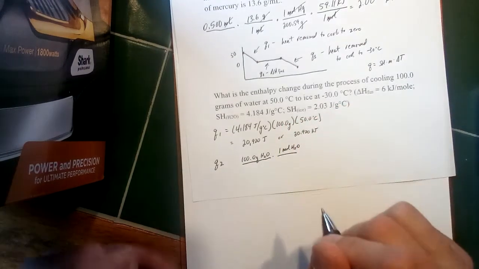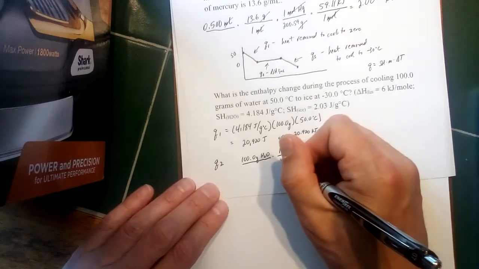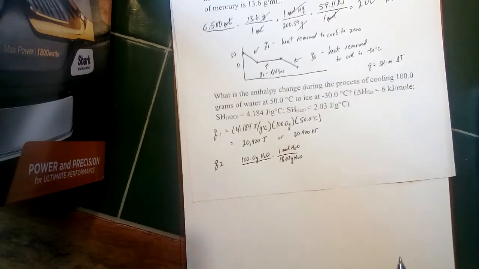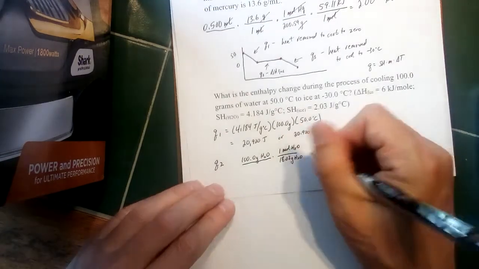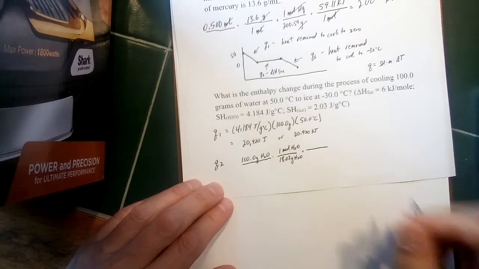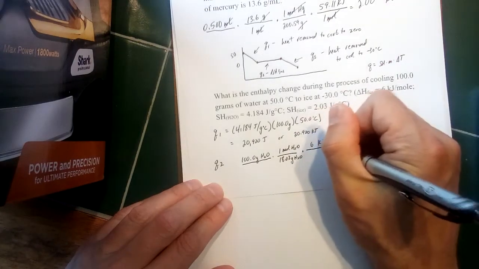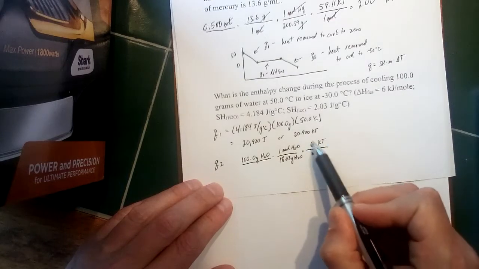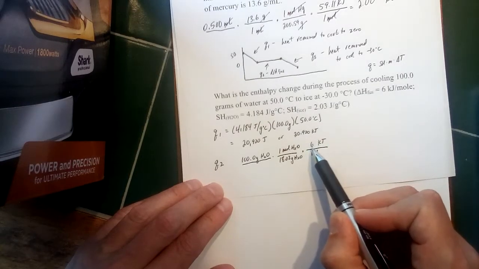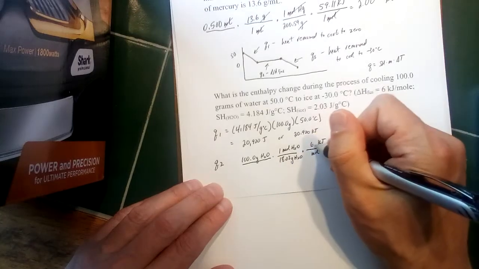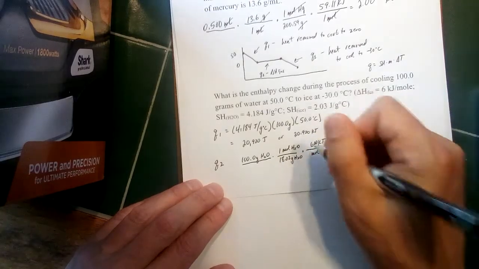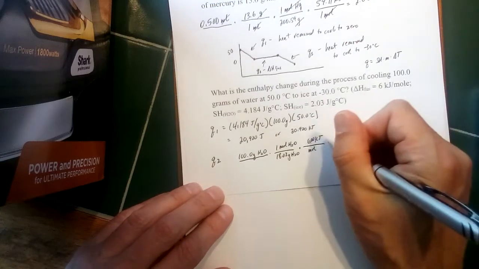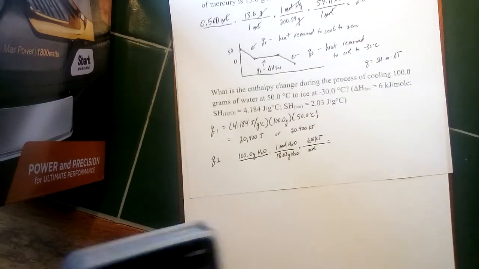Oxygen we know is 16, hydrogen's 1.01, so H2O is 18.02 grams in a mole. That would get me to moles of water. If I multiply that by the enthalpy of fusion, 6 kilojoules per mole. Now, some lazy person only put 1 significant figure in there when they were typing up these notes. We're going to treat that as if it's 3 significant figures, just so we don't have to really round off our calculations. So let me call that 6.00.